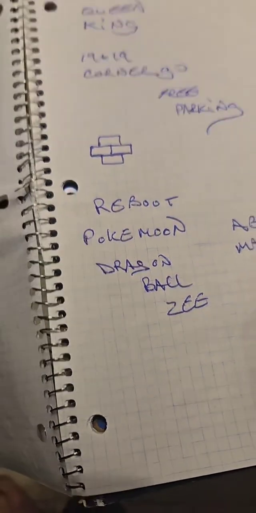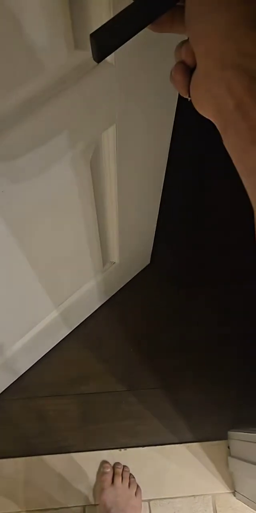I think that other dog's in the other room. Hold on. Did you want to come in? Are you okay? Yeah, I'm gonna have to go in.